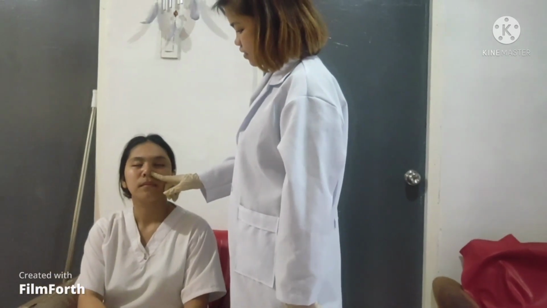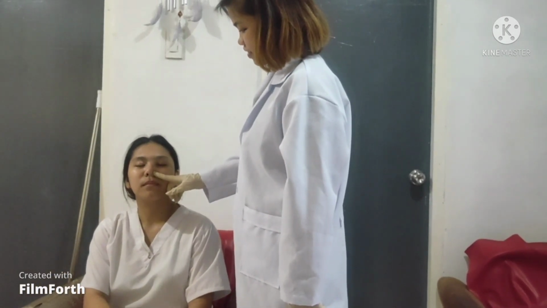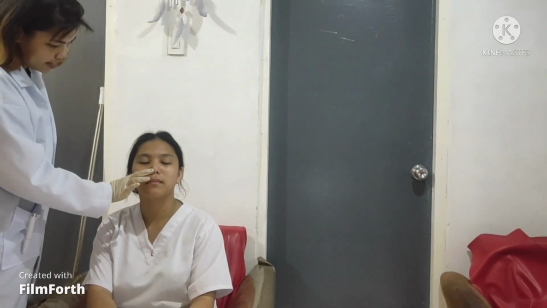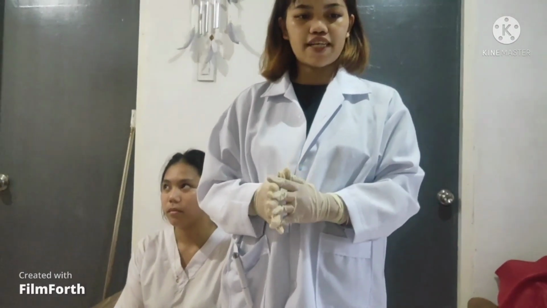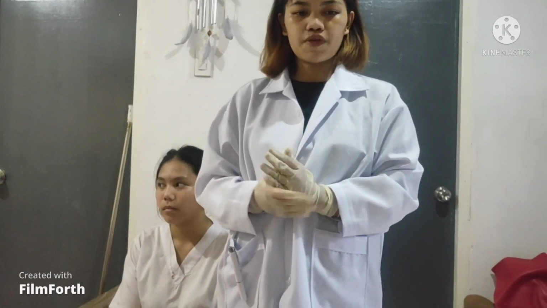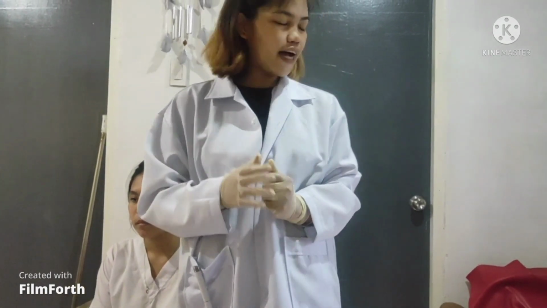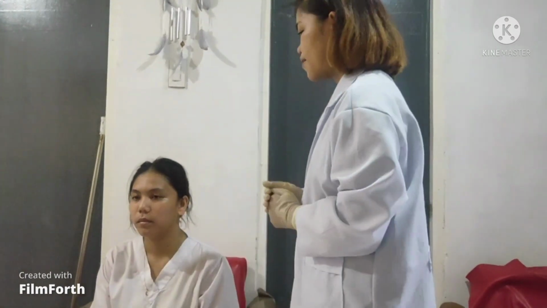So inhale, exhale. So I will close the other side, ma'am. Inhale, exhale. So, if the patient reports an impaired sense of smell, test the olfactory nerve by having the patient identify specific smells with his eyes closed. So, occlude one nostril at a time, and pass the aromatic substance under the unoccluded nostril. So, ma'am, can you close your eyes?